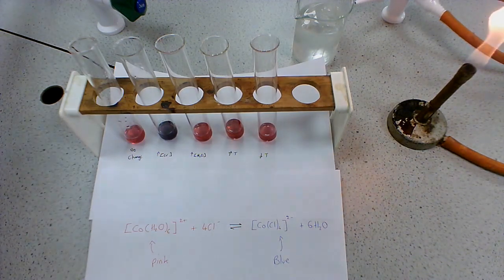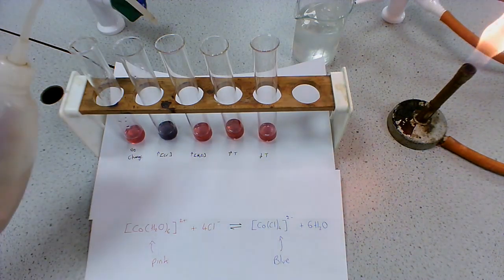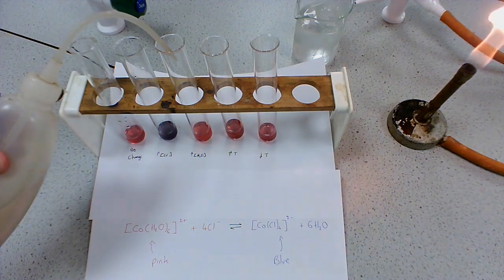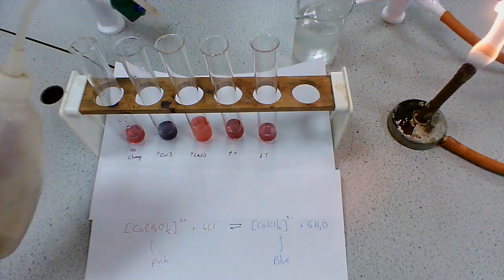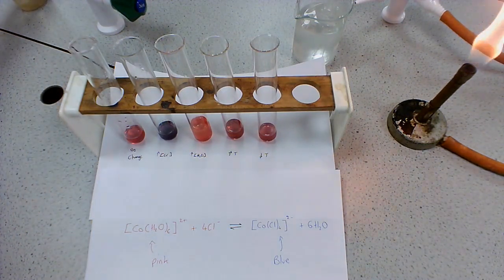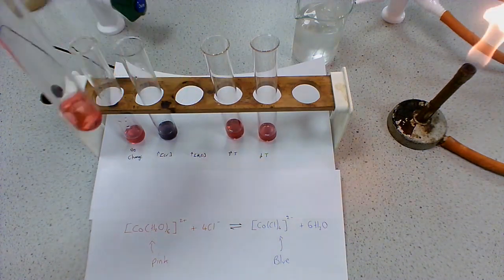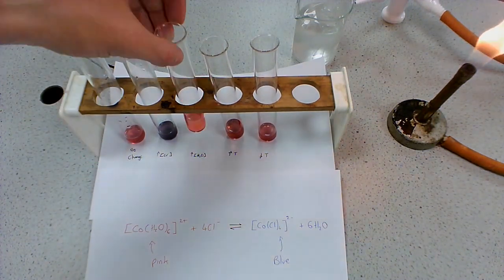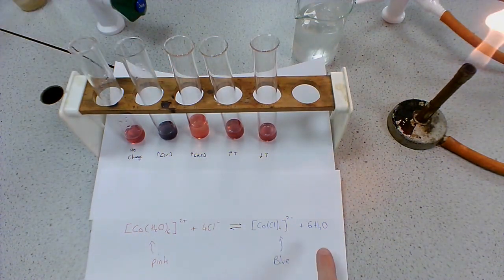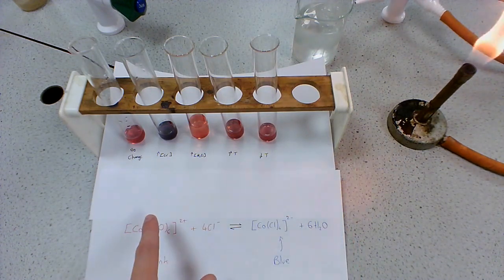So if I add some water to increase the concentration of the water, you should see a subtle change, but it has turned more pink. If you compare that to the original starting solution, it is more pink than purple. So we can see that by increasing the concentration of the water, the equilibrium has shifted to the left-hand side, the backwards reaction, to use up that water so that the concentration remains the same.